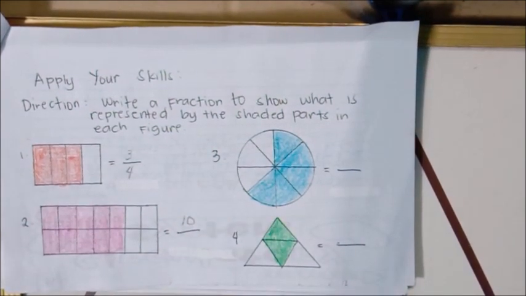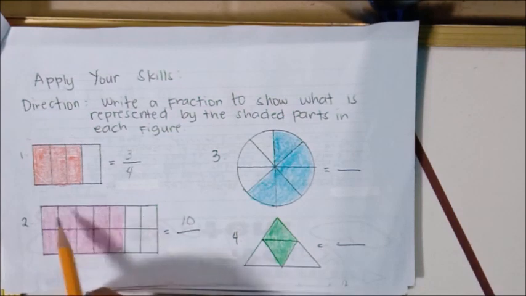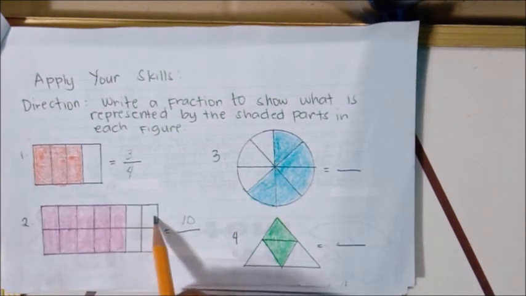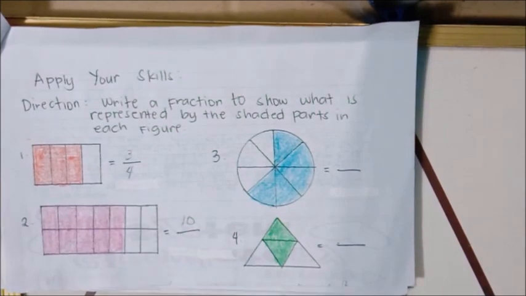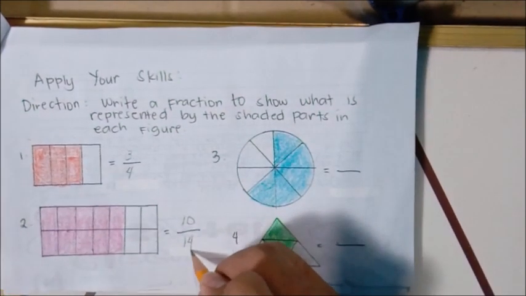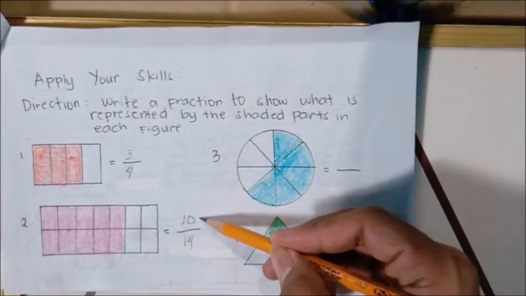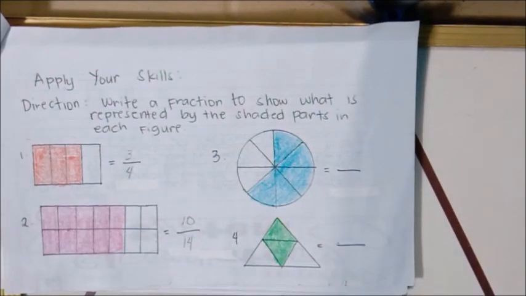And then, how many parts is the rectangle divided into? 1, 2, 3, 4, 5, 6, 7, 8, 9, 10, 11, 12, 13, 14. So, our denominator is 14. So, our fraction is 10 over 14.